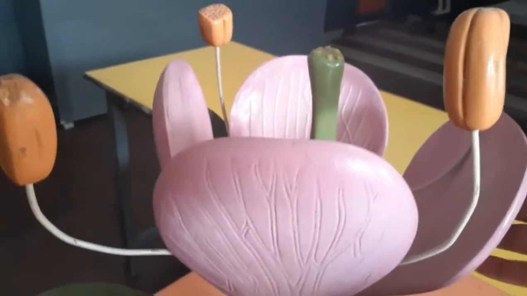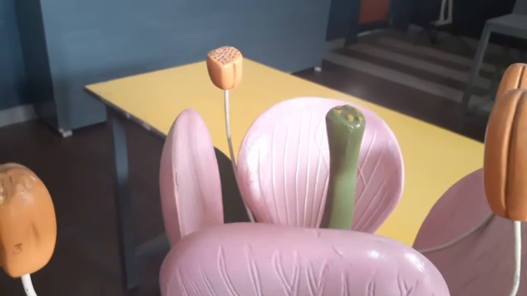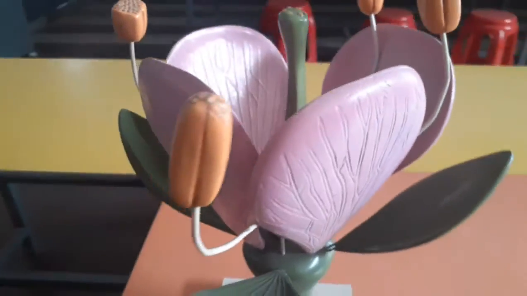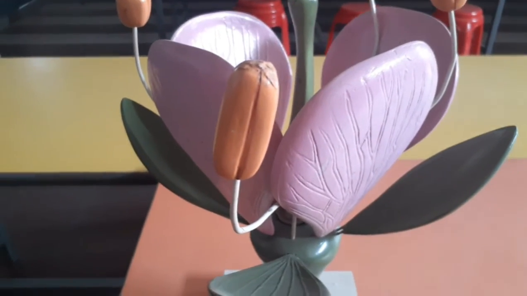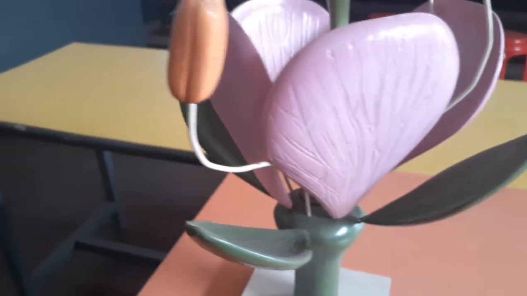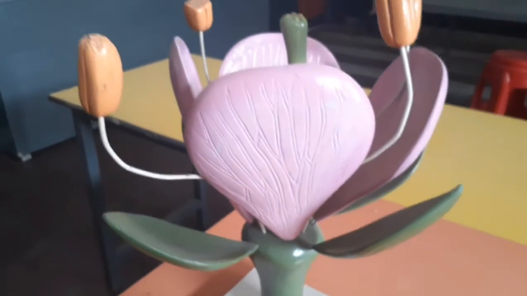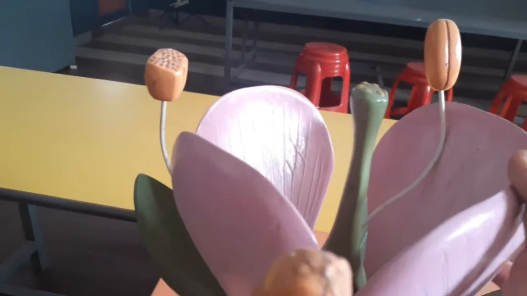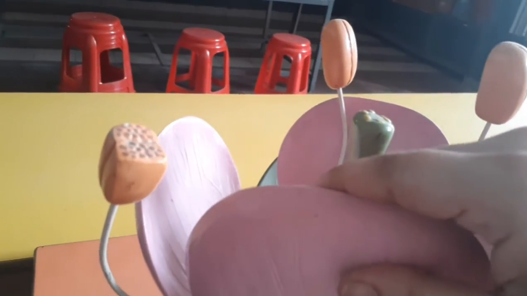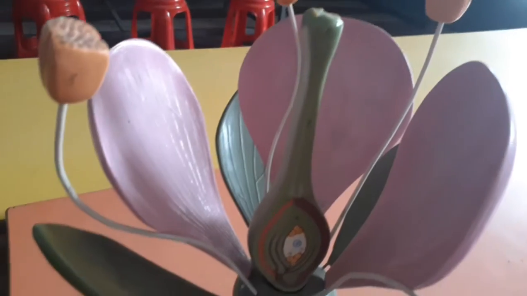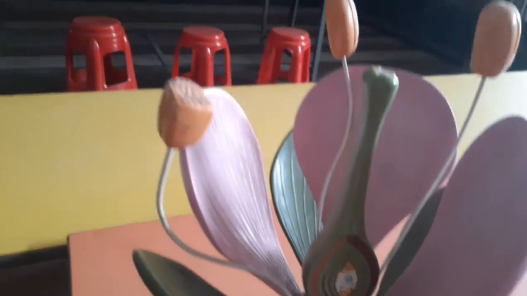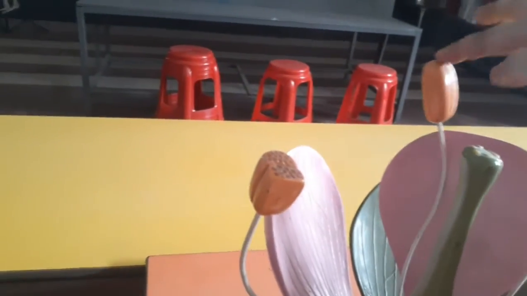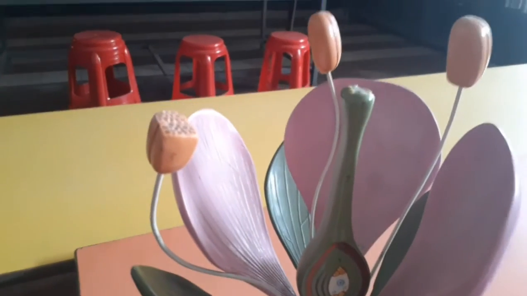These are the petals, the colorful part of the flower. You can see these are petals. The green leaves are the sepals. Now I am just removing this petal to show the middle part of the flower. Here you can see these are the male parts of the flower.